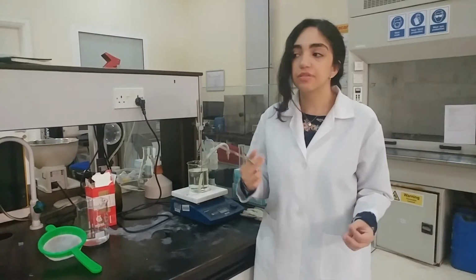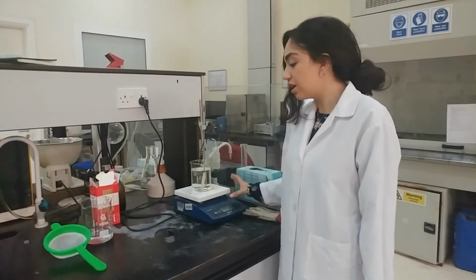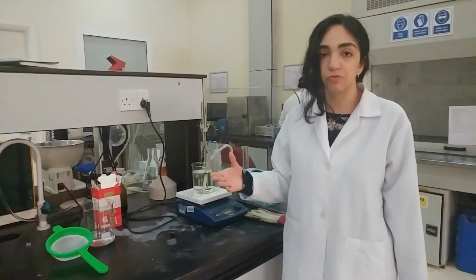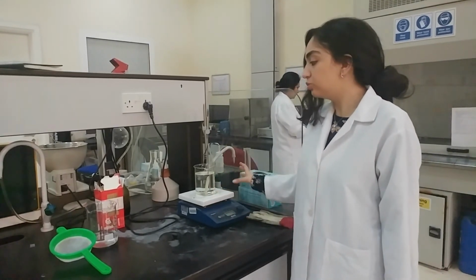So as you've seen, the water bath was used for temperatures between 25 and 40. Now we're going to use this heater for temperatures above 40, but we move really slowly because it can only hold one beaker at a time.